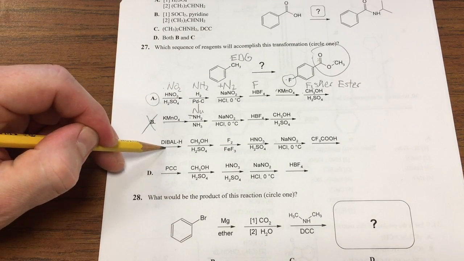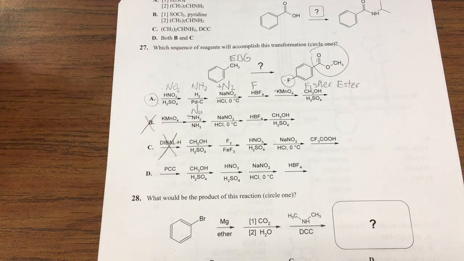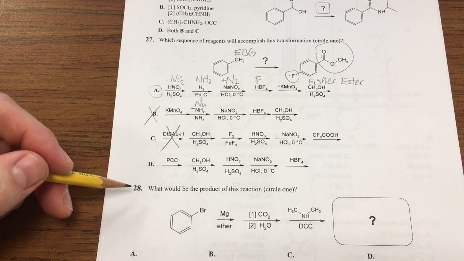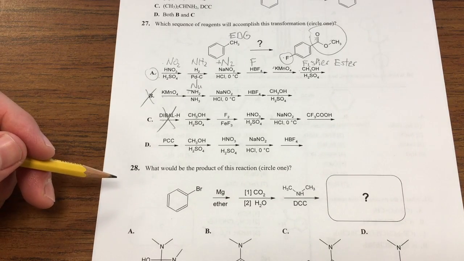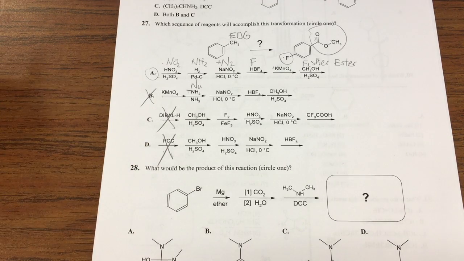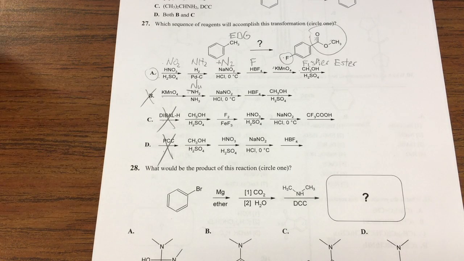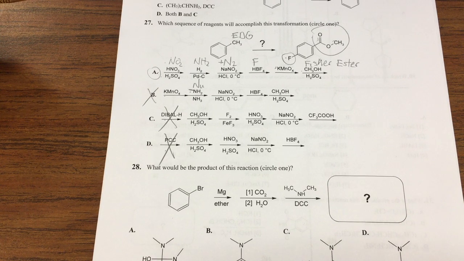Next reaction here, DIBAL-H. DIBAL-H doesn't react with a methyl group. That's ridiculous. Can't believe that's even in there. So we mark that one out. PCC. PCC doesn't react with a methyl group. Stupid answer choices. So we can mark all of those out. And you can see we didn't even have to go to the second reactions. These were so crazy in their nature that we can immediately mark them out.